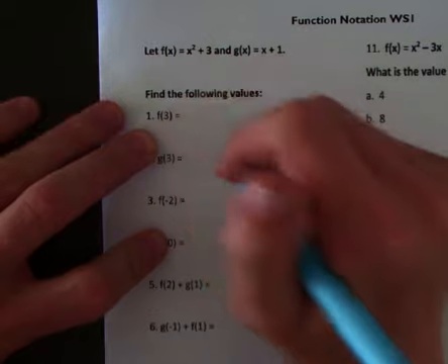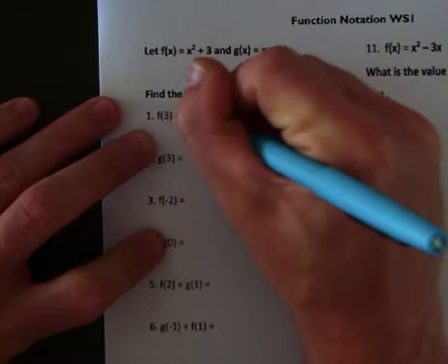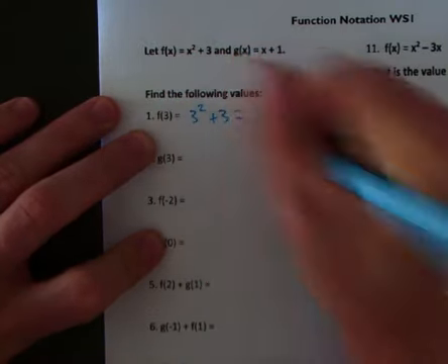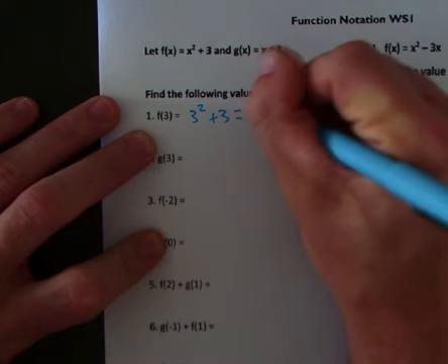So f of 3 is going to be 3 squared plus 3. That equals, 3 squared is 9, 9 plus 3, which equals 12.